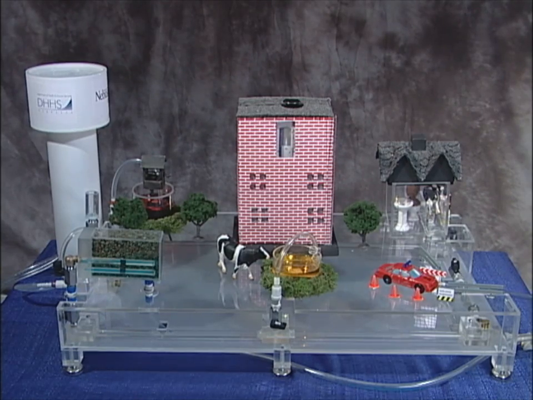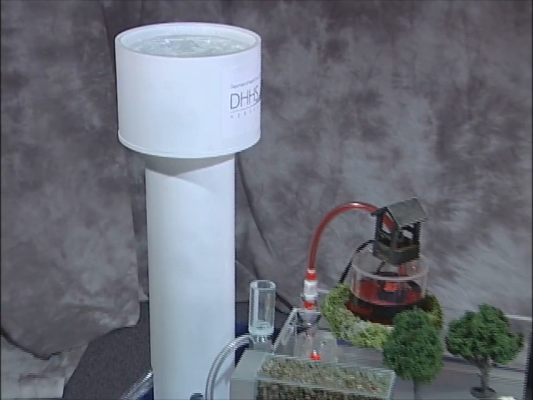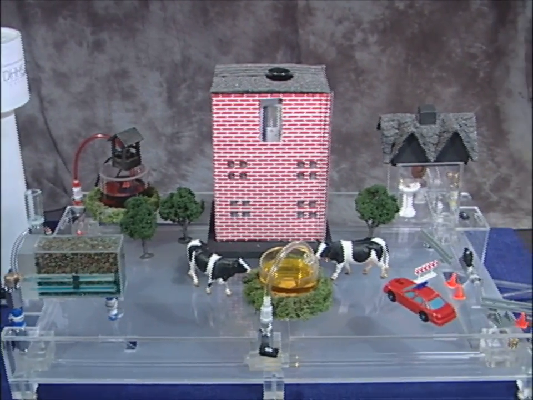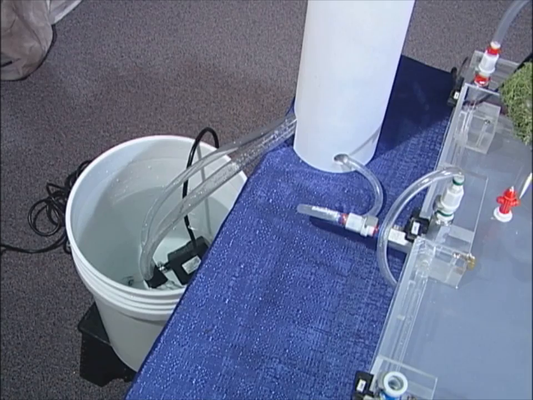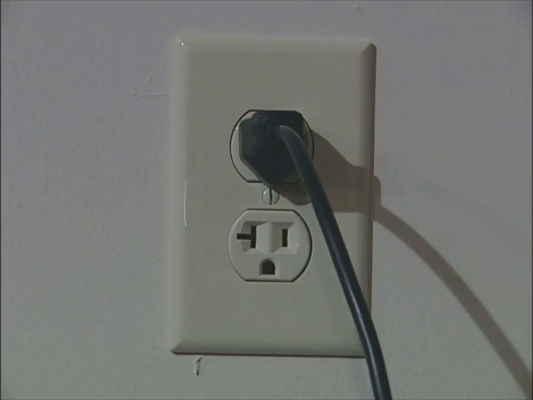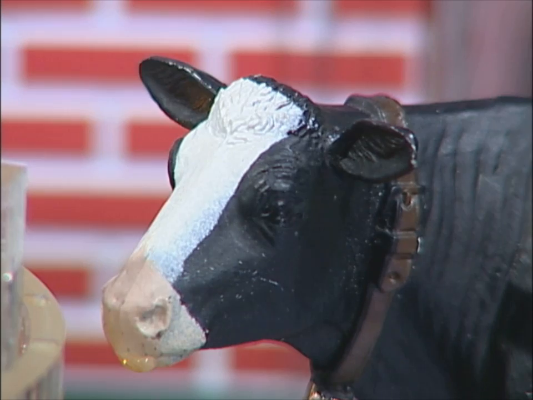The model is lightweight, transportable, and visually impacting. It is designed for use in demonstrations for education and public awareness. It requires 4 to 6 liters of water for operation and connection to an electrical outlet. The model represents a small community public water supply.